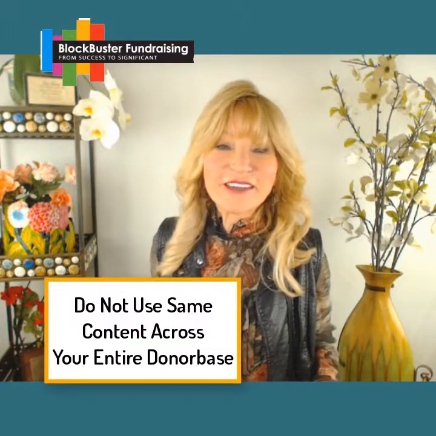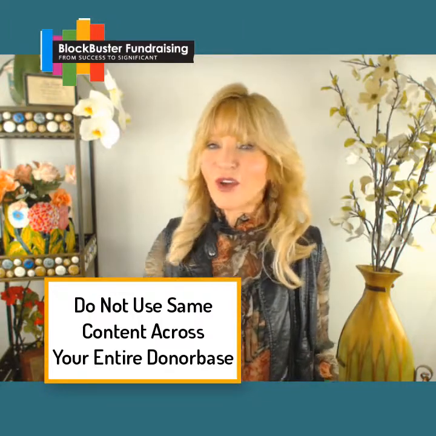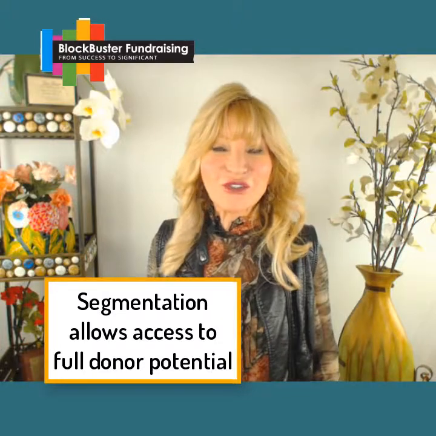There are no disadvantages to segmentation, and if you are using the same content across the board for all your donors, you're never going to really unlock their full potential as supporters or your full potential as a fundraiser. So you want to segment.